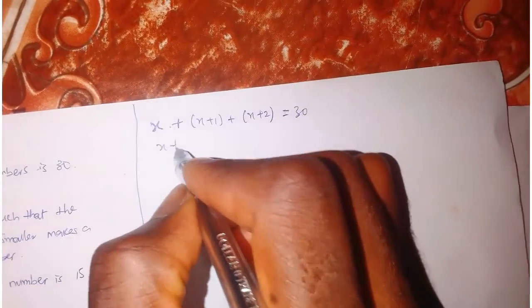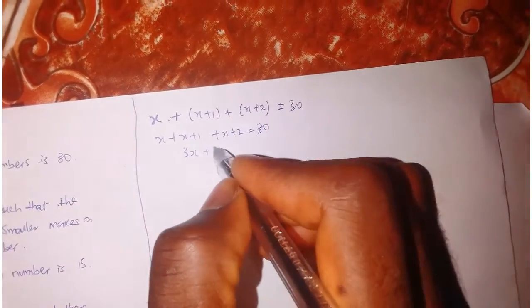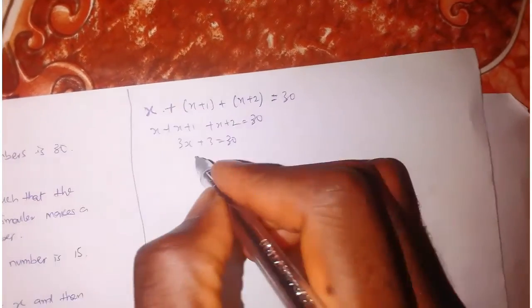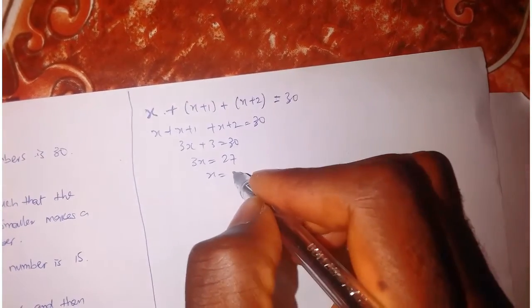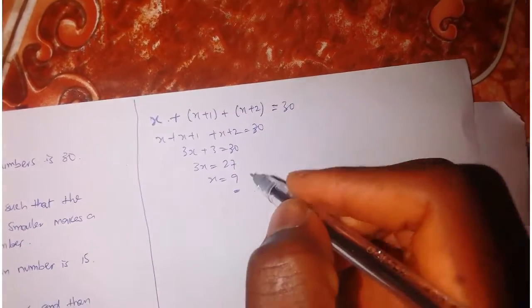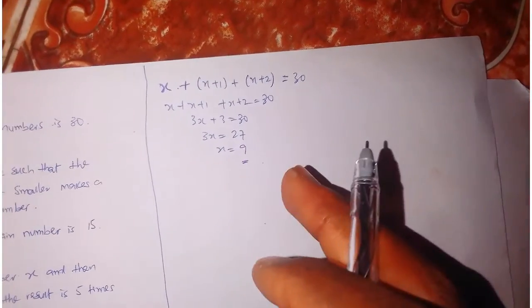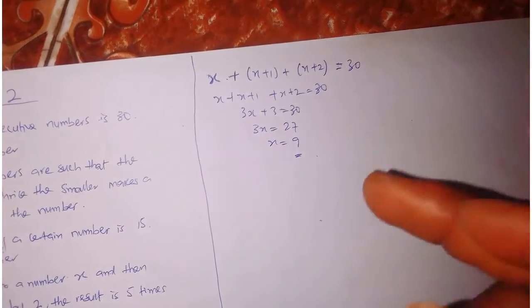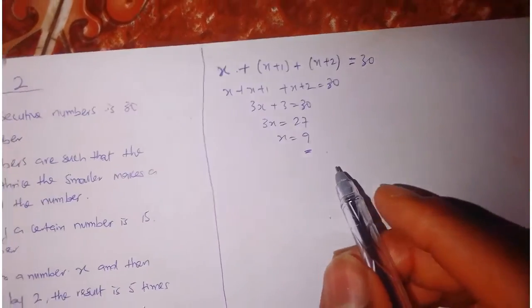So x plus x plus 1 plus x plus 2 equals 30. I have 3x plus 3 equals 30. I have 3x equals 27. So x equals 9. The smallest number is 9. The second one will be 9 plus 1, which is 10. The third will be 9 plus 2, which is 11. Okay, that's all for question number one.